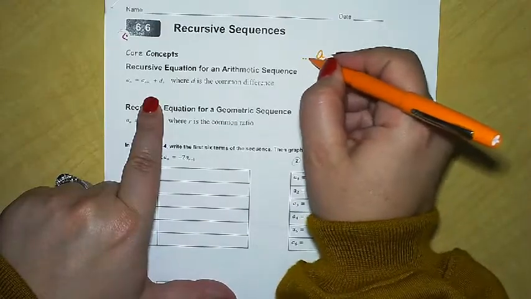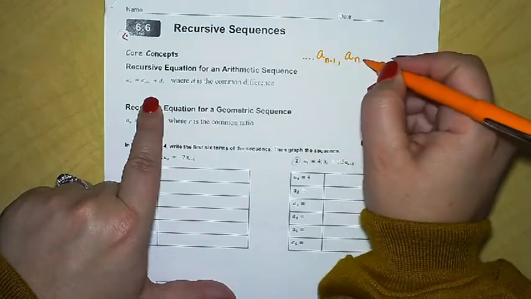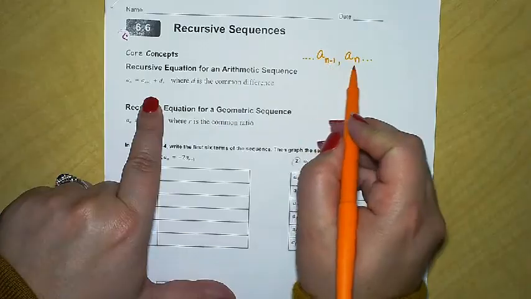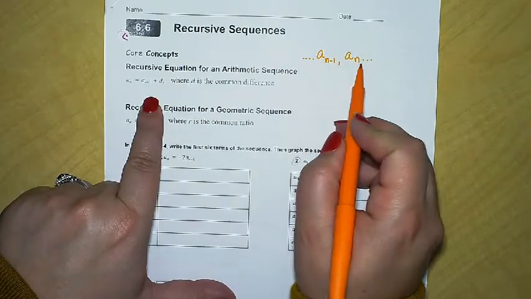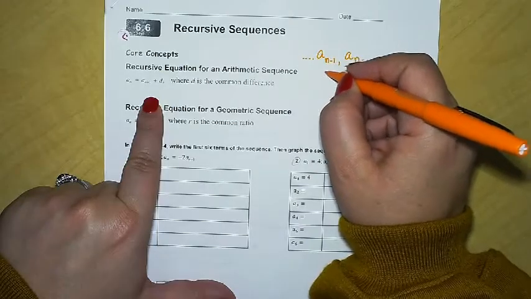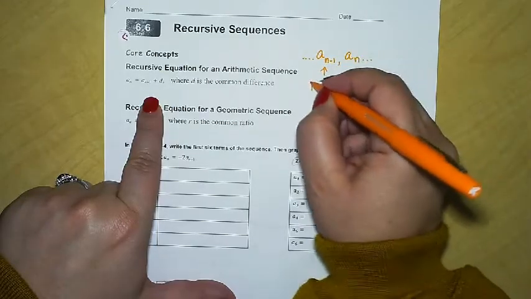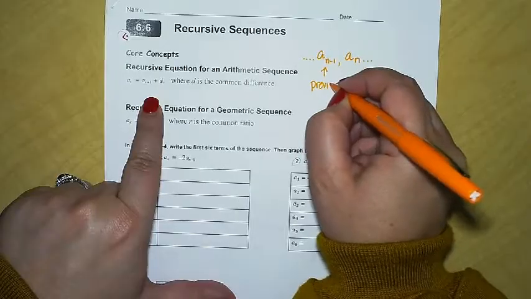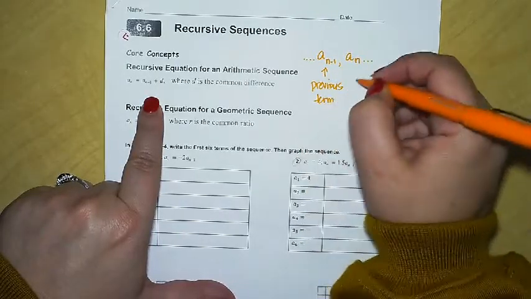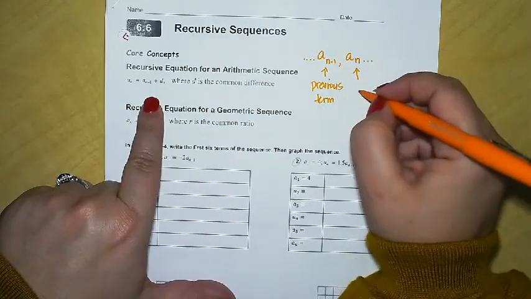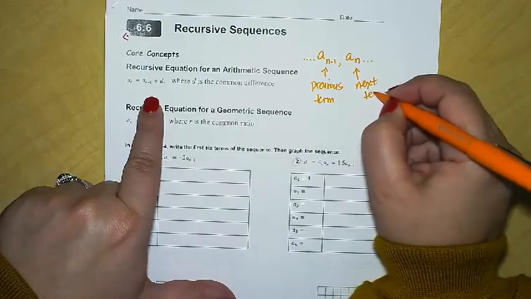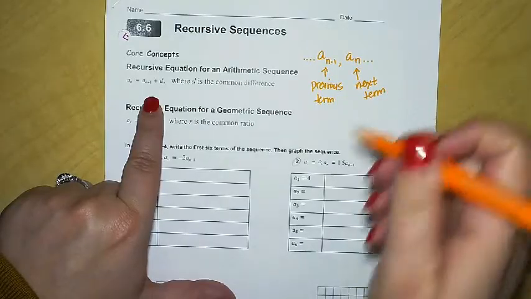In a sequence, those two describe two terms that are right next to each other, and a sub n minus 1 is simply the previous term that comes before the a sub n, which is always the next term in the sequence.